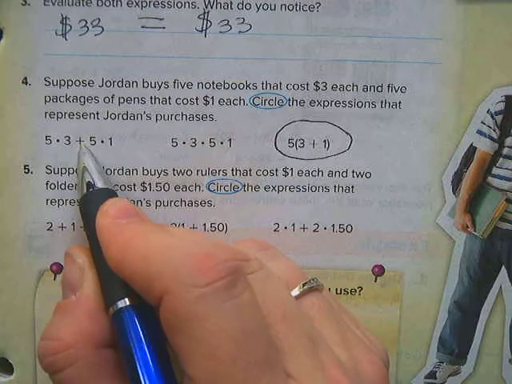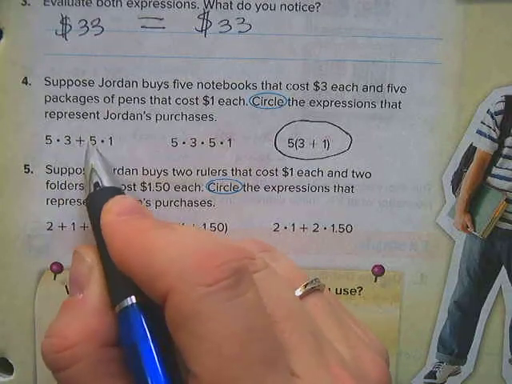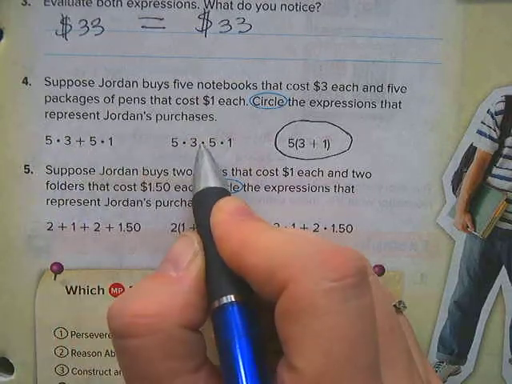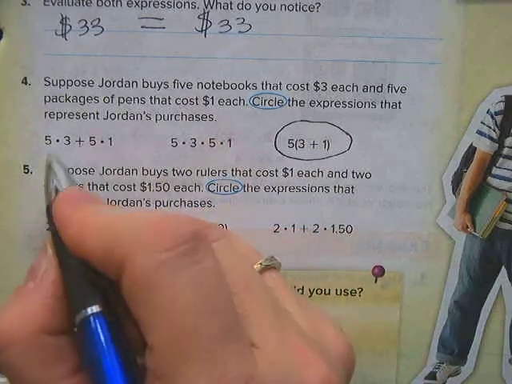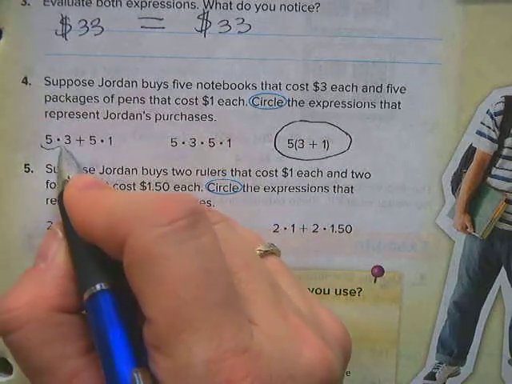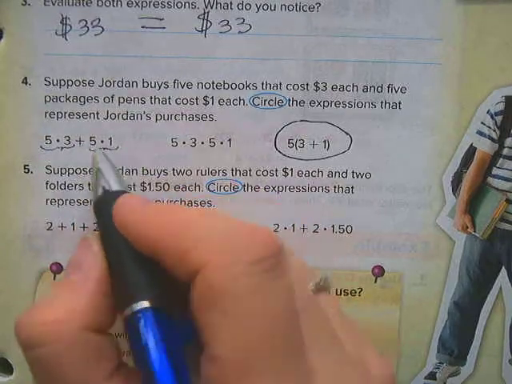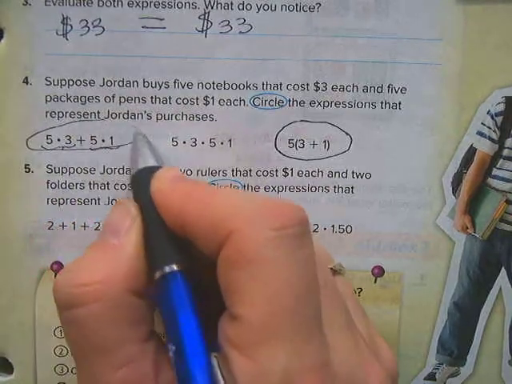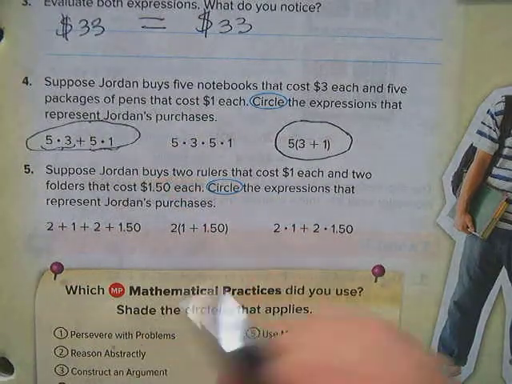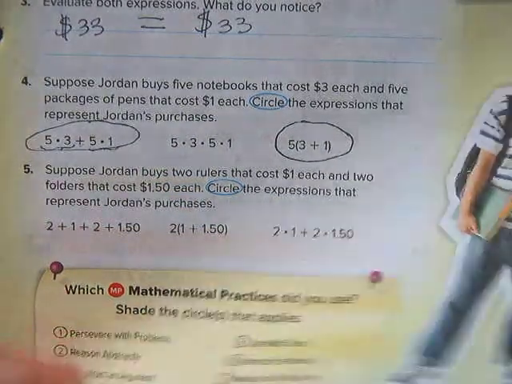Well, I see the difference between these two is this one has an addition sign in the middle, and this one has just all multiplication. So here's 5 times the price of a notebook plus 5 times the price of pens, so it would be this one. All right, turn the page.